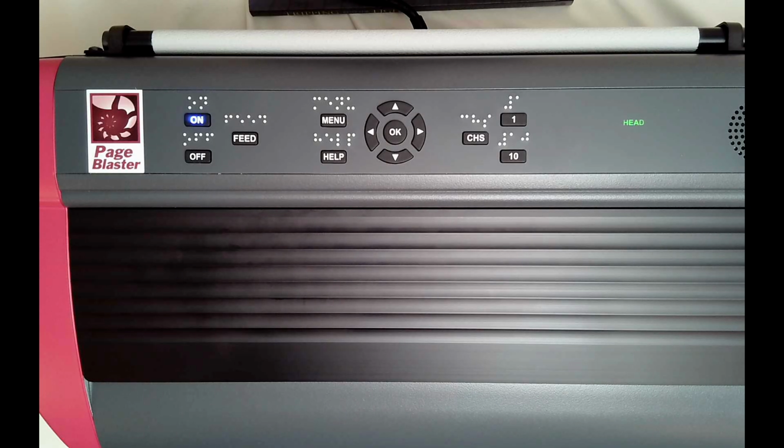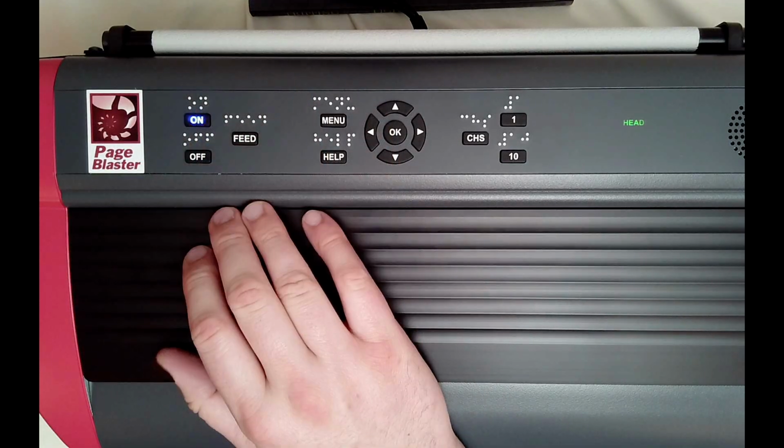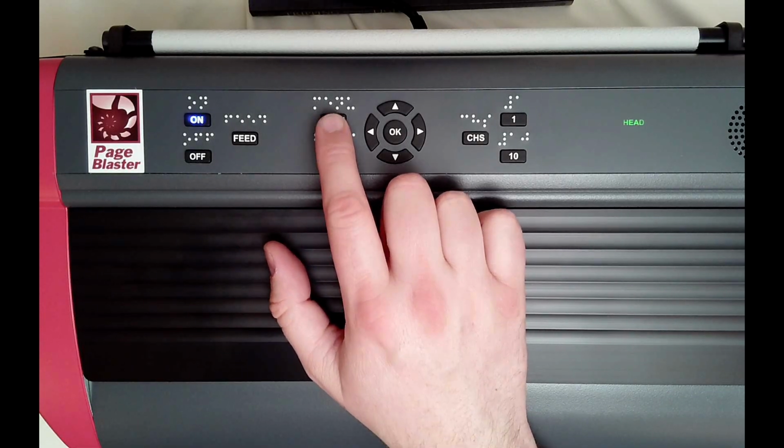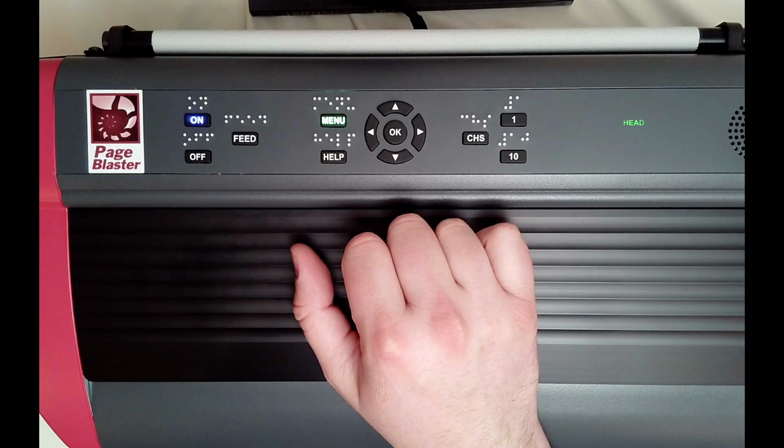Today we're going to be taking a look at the APH PageBlaster and changing our paper size on board the embosser. Now to do this, we'll of course want your machine turned on, but once you're all booted up and ready to go, we're going to press our menu button to open up our menu system. Open menu mode. Here we are.